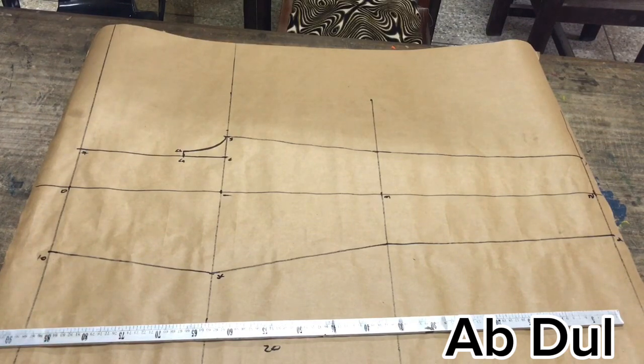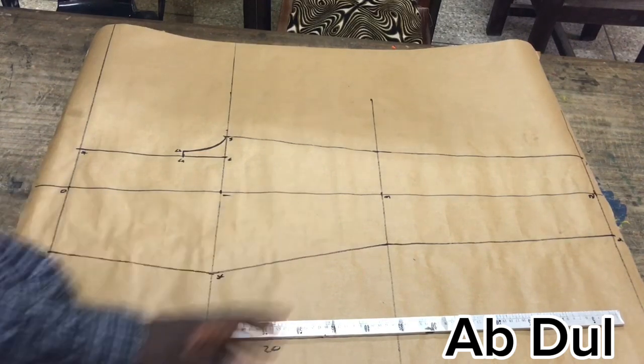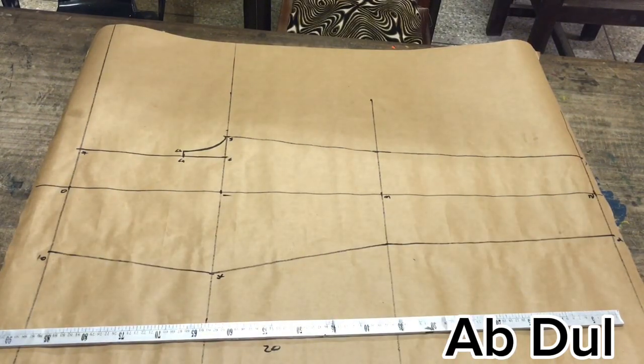So this is the trouser. This is the waist, the crotch, the knee, and then the hem.